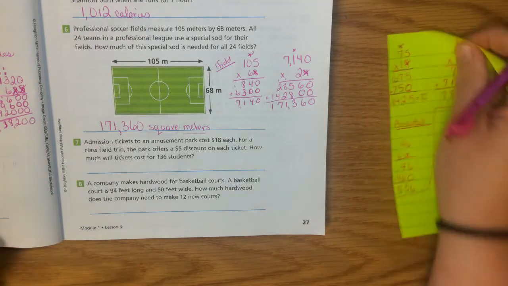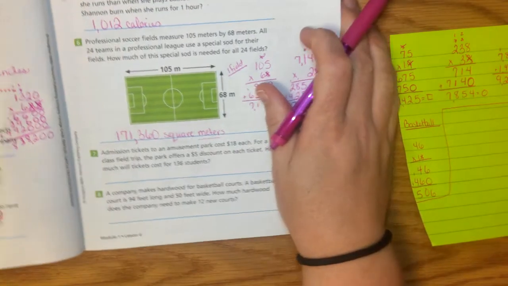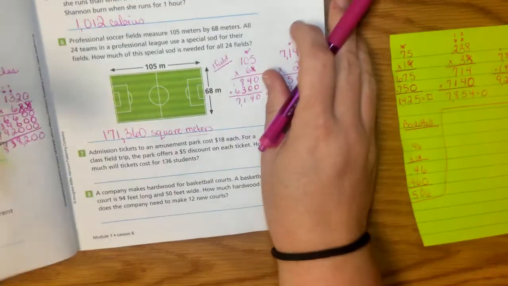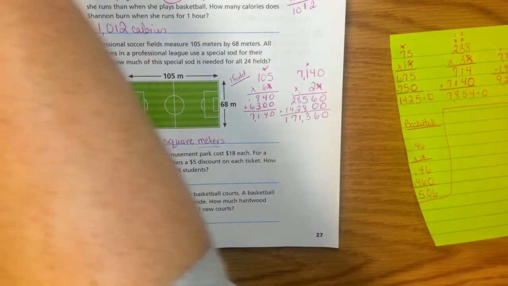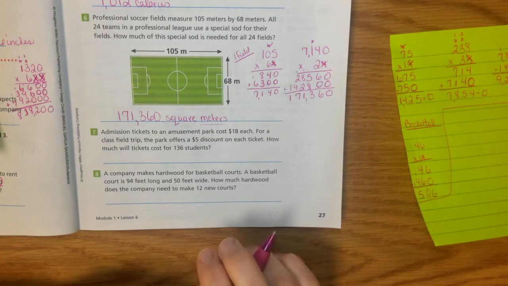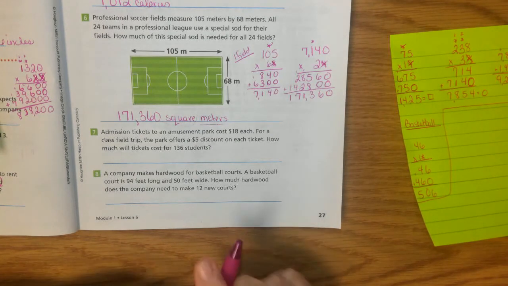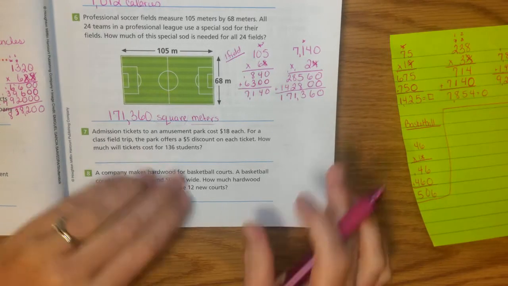Alrighty, Rudy. Number 7. Admission, oops, sorry. Let me get this up higher. Admission tickets to an amusement park cost $18 each. For a class field trip, the park offers a $5 discount on each ticket. How much will tickets cost for 136 students?